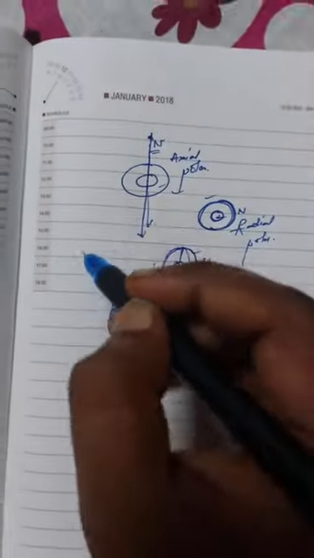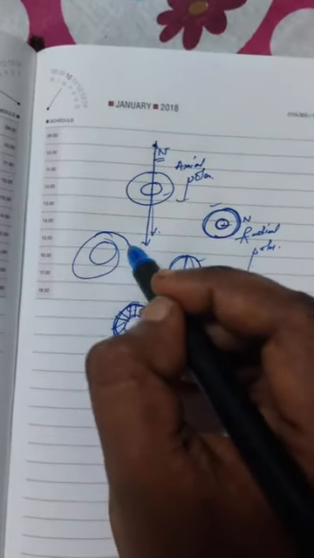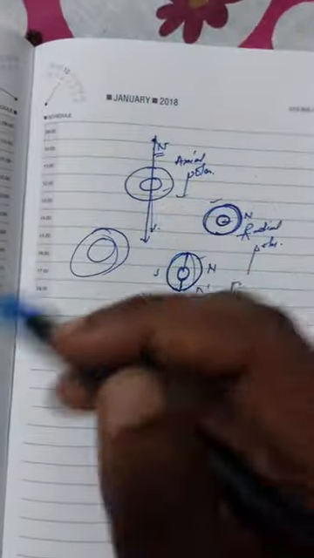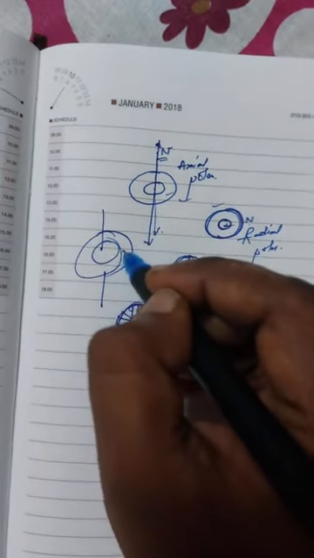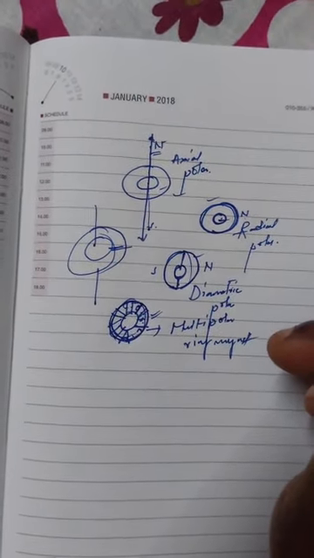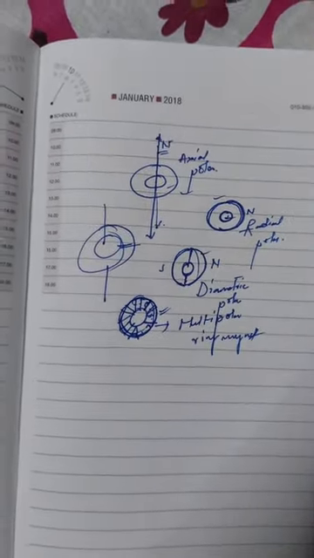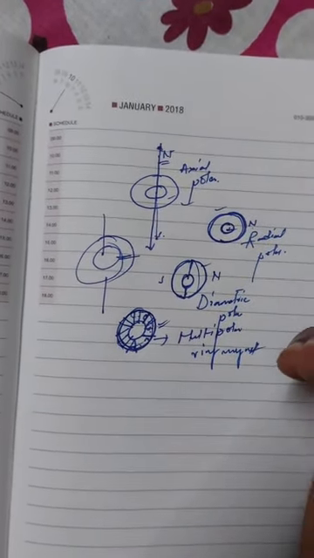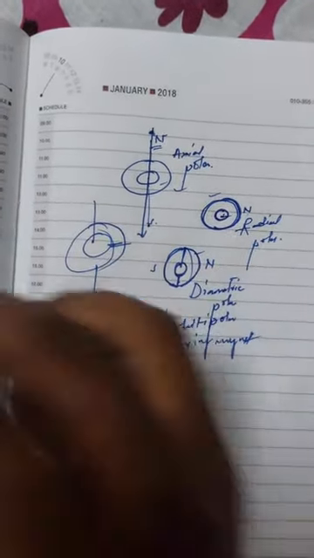If you purchase a normal ring magnet from the market, where normal magnetization is done, it will have axial as well as radial poles. That is why sometimes we say that the ring magnet does not have any poles, but actually the inside is something else.